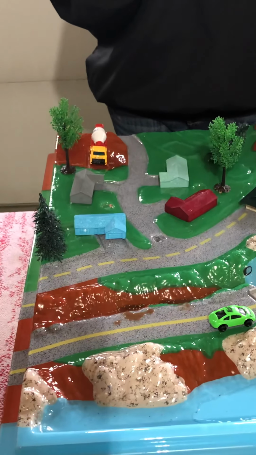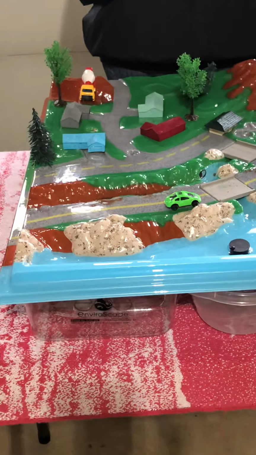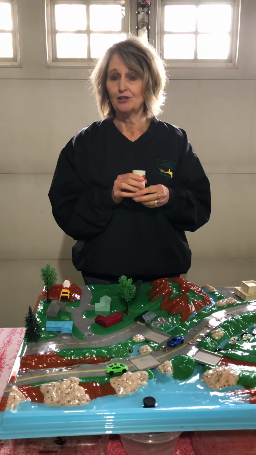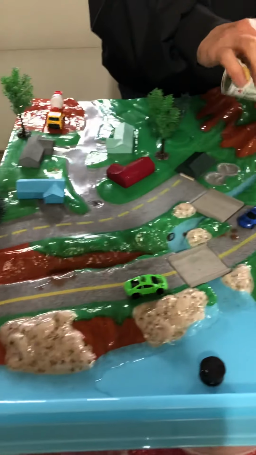a question for you. We live in an area that's really cold. It gets really cold here in the wintertime and we can get really icy roads. What do we use on our roads when it gets icy outside? Yes, good job. Salt. We put salt on our roads in the wintertime.